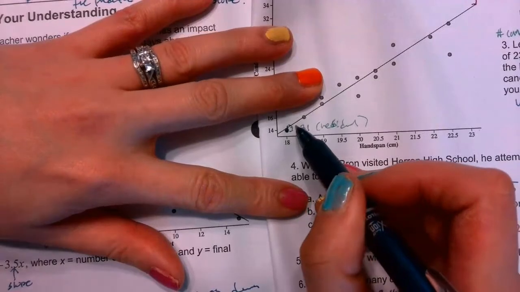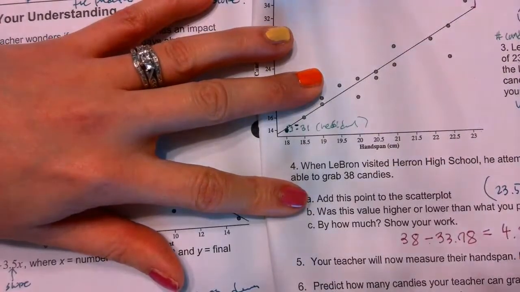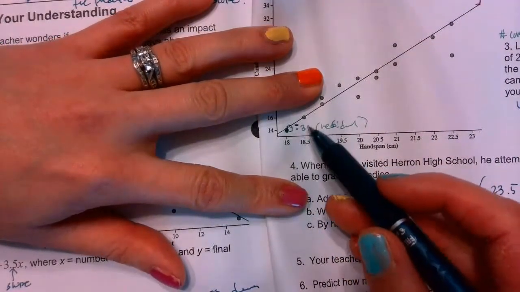Let me fix one thing quickly, just to make sure over here that the residual is negative 0.31, because I grabbed less than what I was supposed to. So make sure that has a negative there.